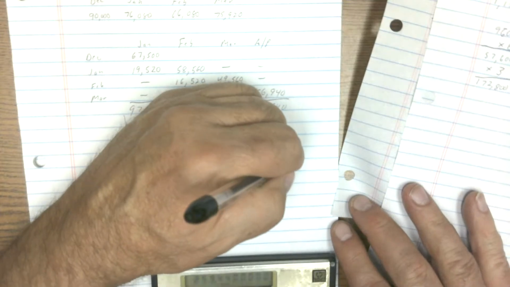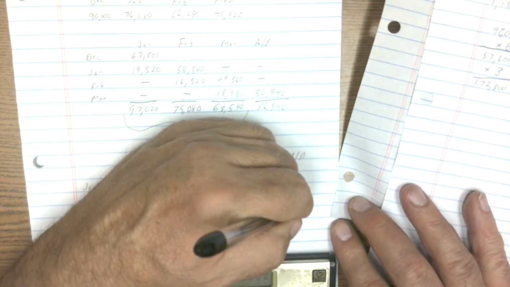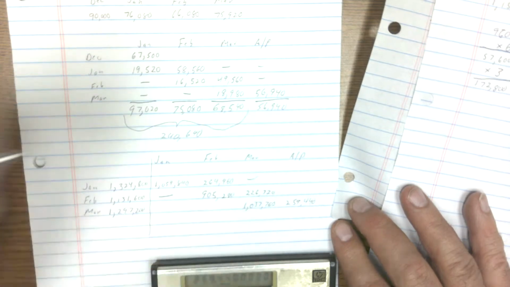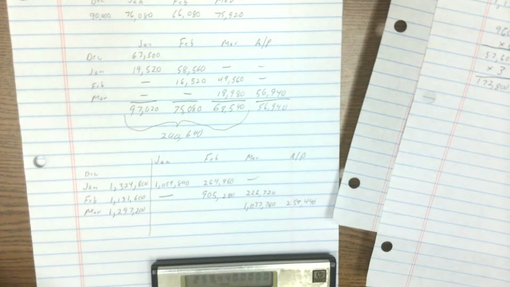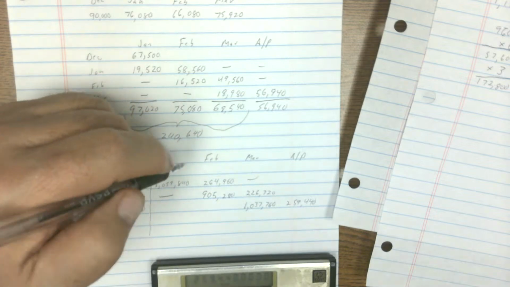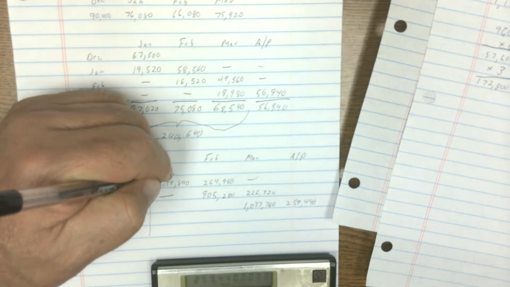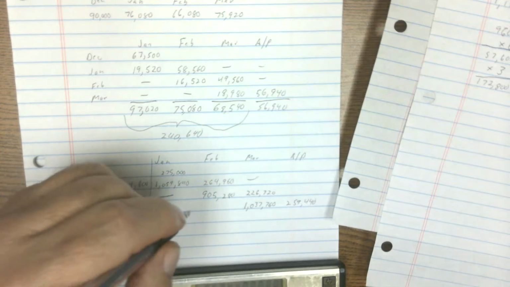And then we'll have an accounts payable of 259,440. Of course, we're going to have something left over from December. I'm just going to make up a number here, let's say 275,000 that was left over from December.